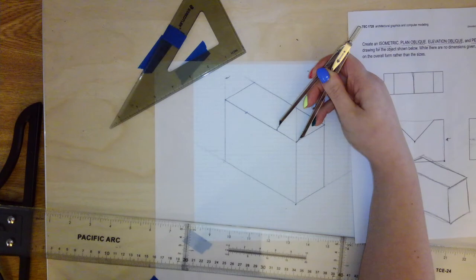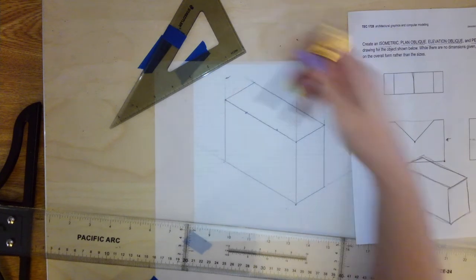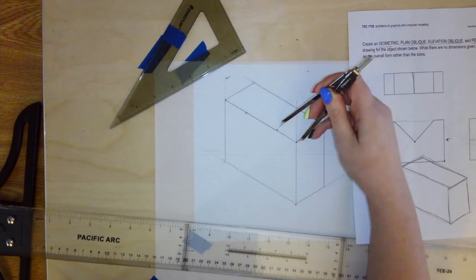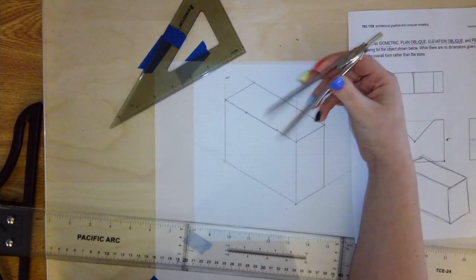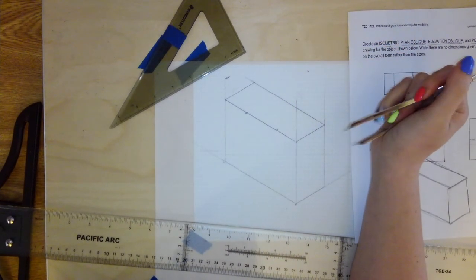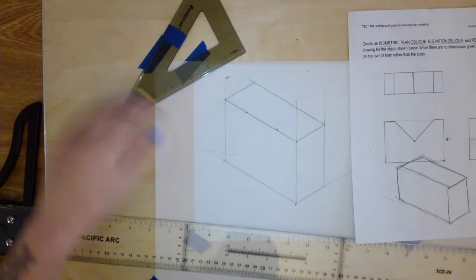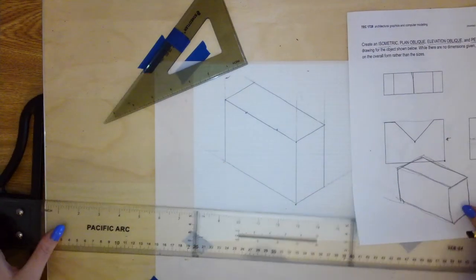Oh look, I was so good. Or you could do it with a compass too. You could set your compass to whatever it is and then make a little mark. This is used to easily transfer dimensions from one place to another, if you wanted to spend money on more drafting equipment.